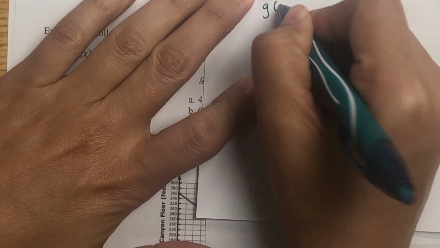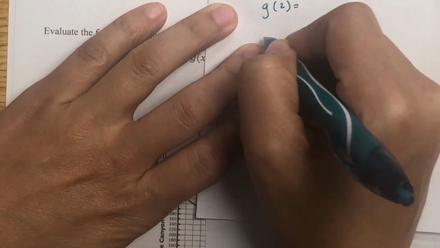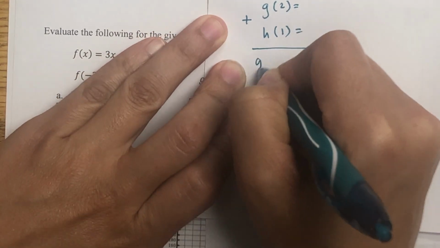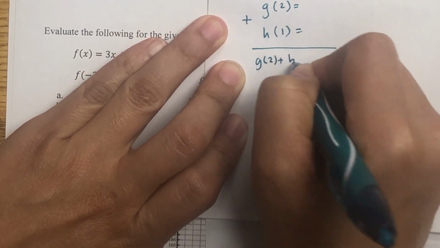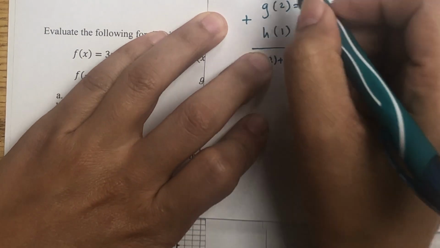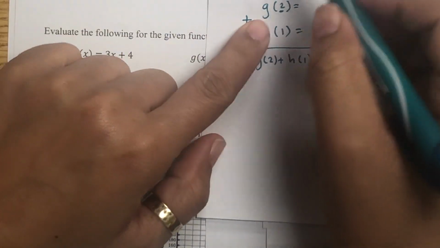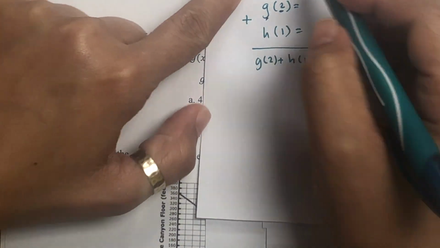That means I need to find out what g of 2 is, whatever that is, and h of 1, whatever that is, and add these two together to get g of 2 plus h of 1. And all that means is, what do you usually see in here? You usually see an x, and you can see that the x is inside, right? So I'm going to go to the one that has g, which is this one. I'm going to write it out.